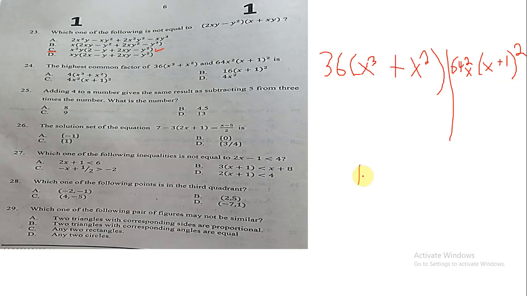Then the answer here is 4x squared times x plus 1, and the answer will be 4 times x cubed plus x squared. So choice A is the correct answer for this question.